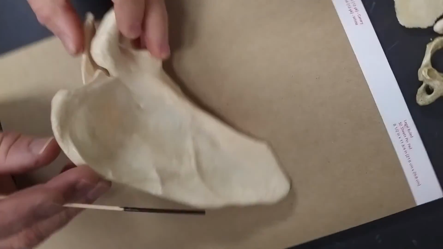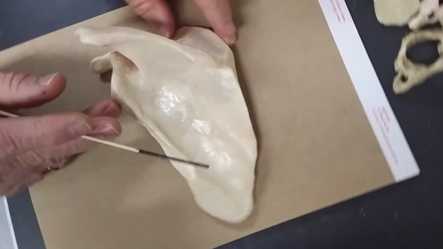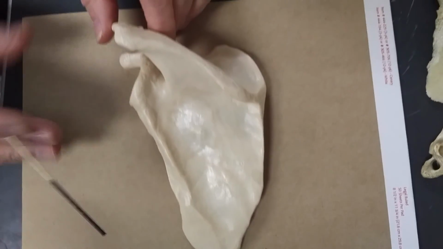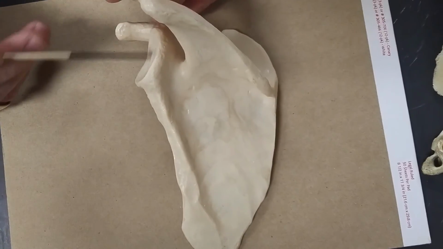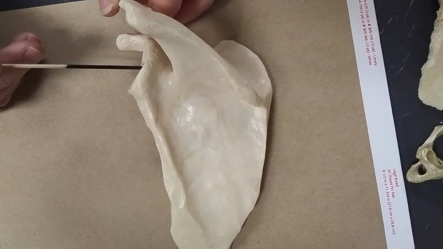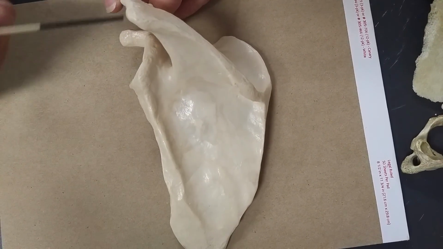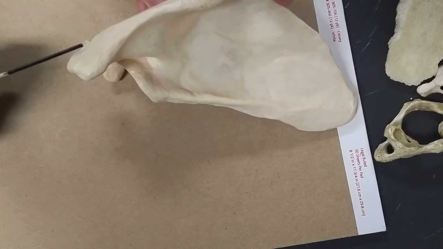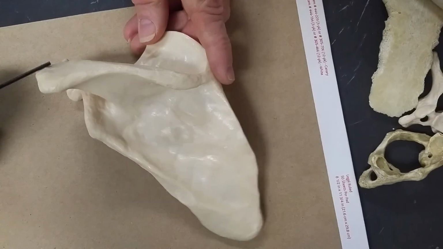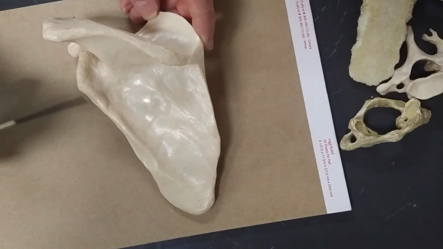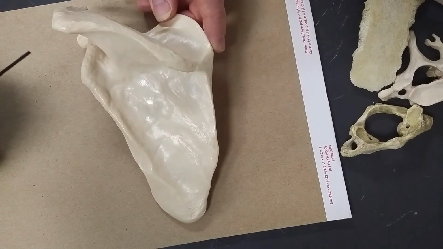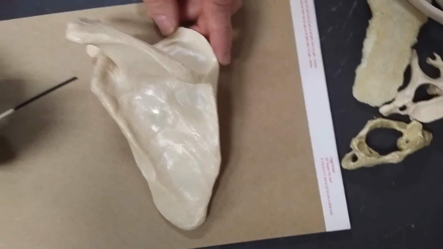All right, our next bone we're going to talk about is the scapula. This is a scapula. This is the posterior aspect of the scapula. Telling right from left on this bone, again, this is the spine of the scapula. This is the glenoid fossa. This is the acromion. If you look, this is posterior, this is inferior, this is lateral, this is medial. So this would be my left scapula, a left scapula.